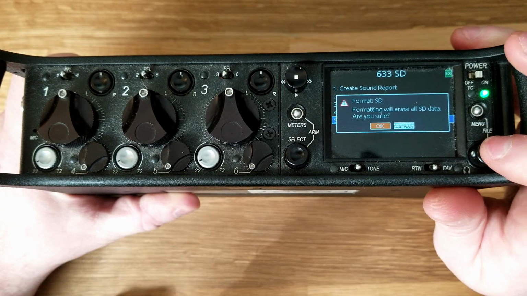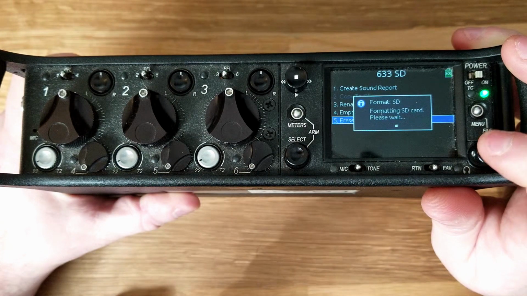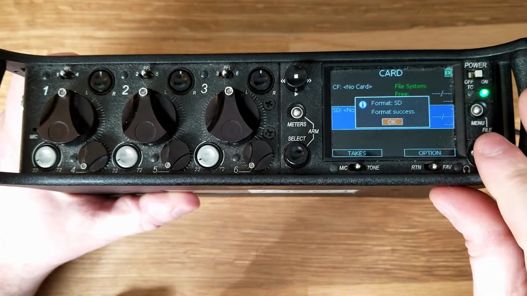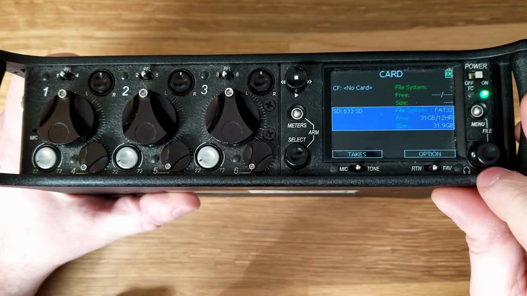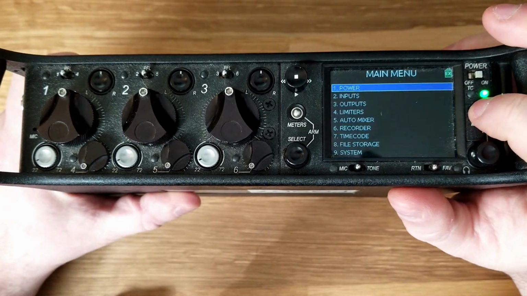It's going to ask you multiple times if you're okay with this. So it's going to ask me once. It's going to ask me twice. And then it's going to format the SD card and tell me that it formatted it successfully. So now our SD card is formatted and ready to go. Let's press Menu and get out of here.